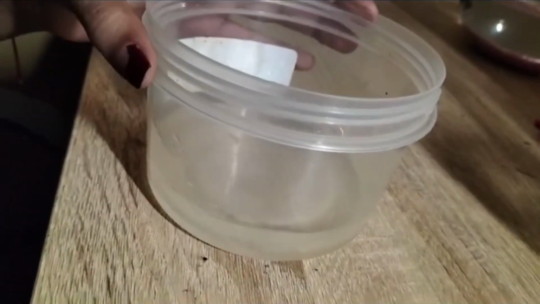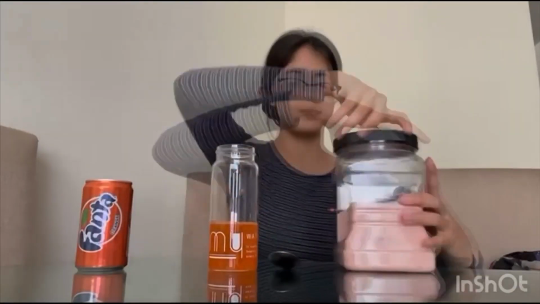The materials needed for this experiment are soda, a glass, a spoon, and salt. The procedure of this experiment will be to pour the soda in the glass, then add a spoonful of salt, and observe what happens. As we can see here, a chemical reaction took place since bubbles appeared.